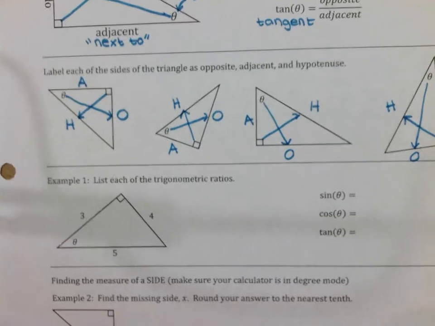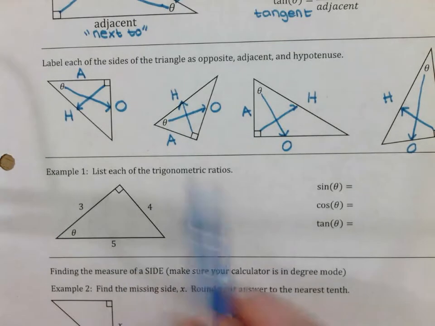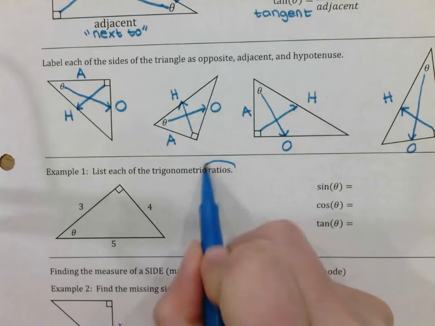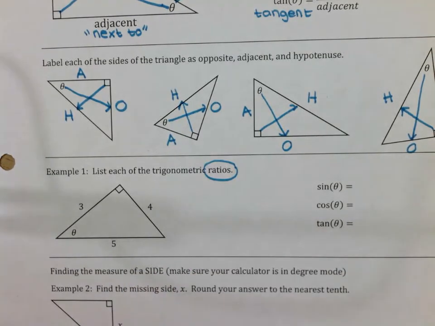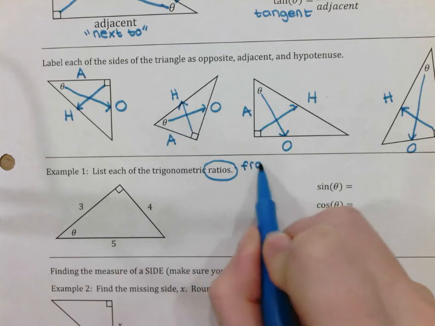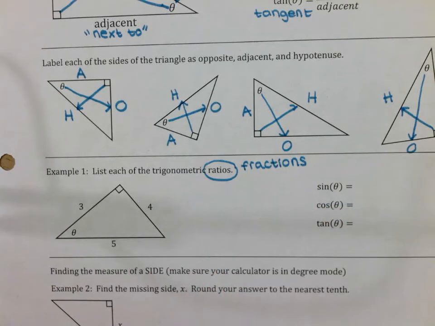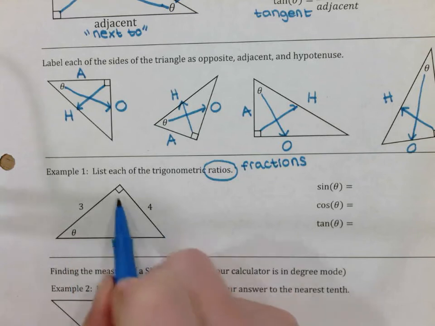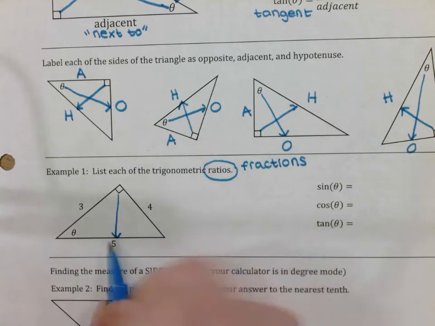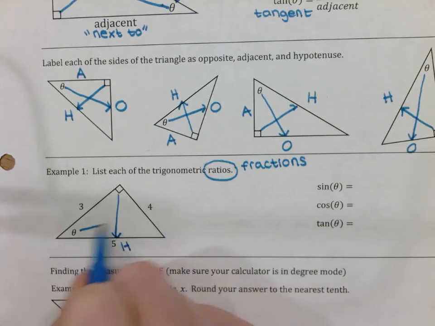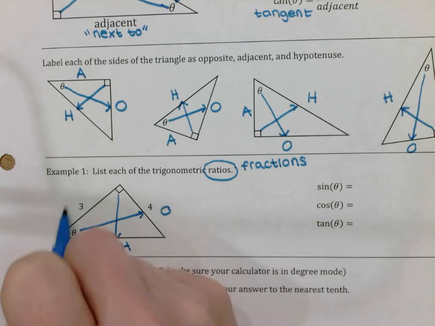We're going to start with some trigonometric ratios, trig ratios. When you hear the word ratios, it could be something to something, like 2 to 3. We're going to think of fractions. Fractions is a way to write ratios. So we're going to write all of these in fractions. So this triangle right here, I'm going to start by labeling my sides. Again, the one across from the 90 is our hypotenuse, the one opposite our angle is opposite, and that leaves adjacent.